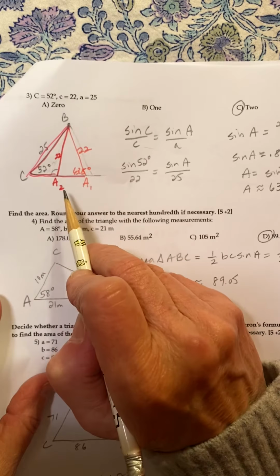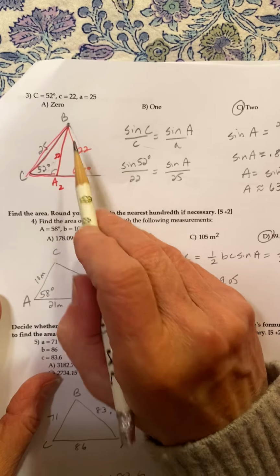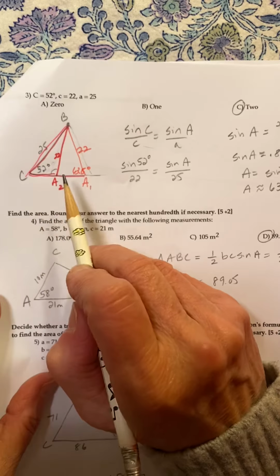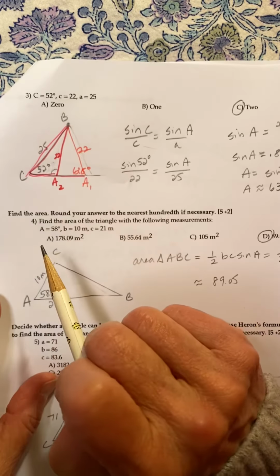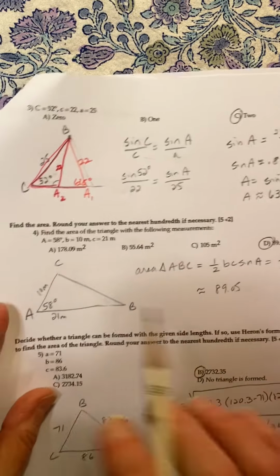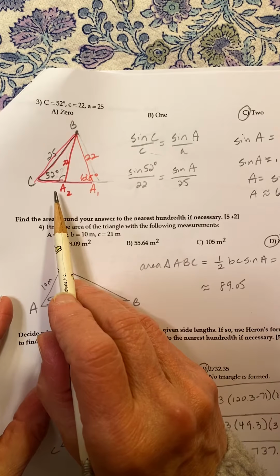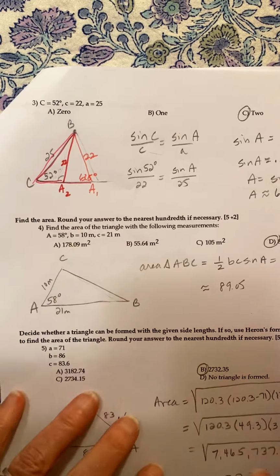So this one says A sub 2 and this says A sub 1. So A sub 1 BC is a triangle that works, and A sub 2 BC is a triangle that works. So just please, the directions said make a drawing. You should make a drawing that matches the situation and show me both triangles.